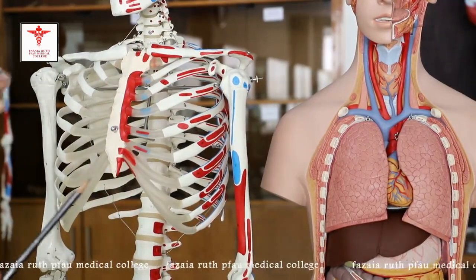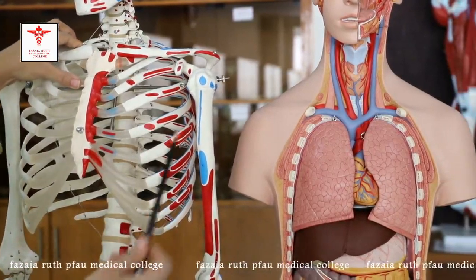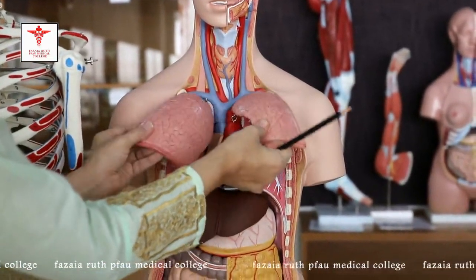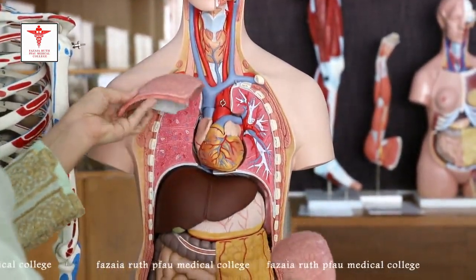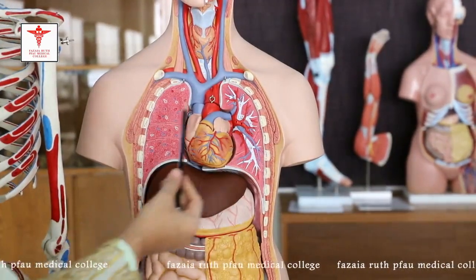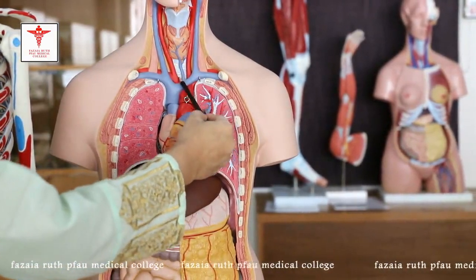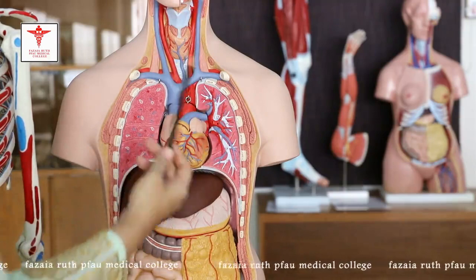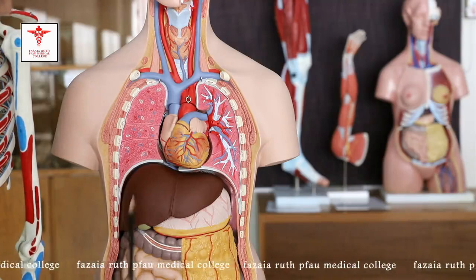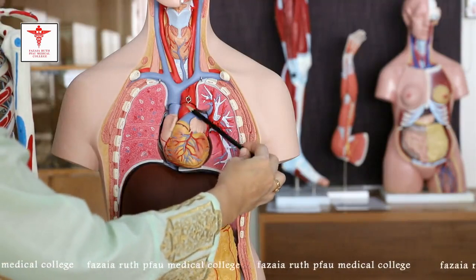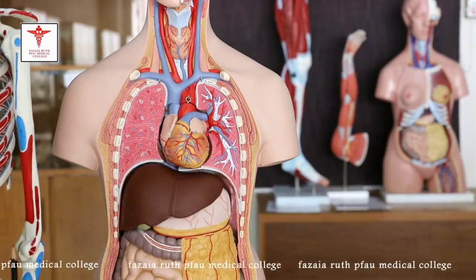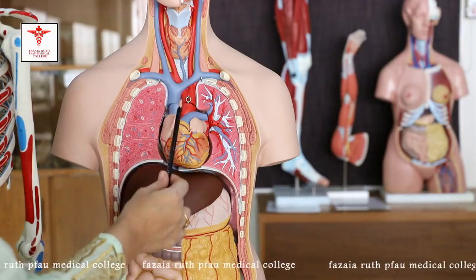Now the contents of the superior mediastinum. We have the trachea in the superior mediastinum. We have different muscles, and then we have the arteries like the arch of the aorta arising from the heart, and then there are the veins.